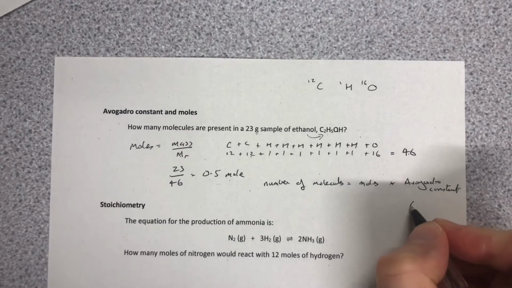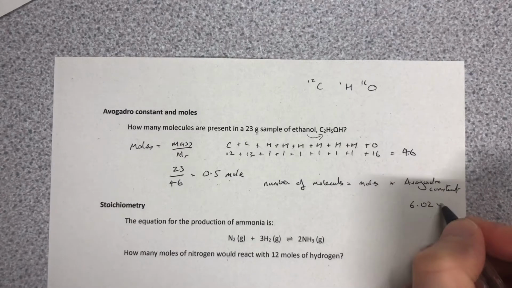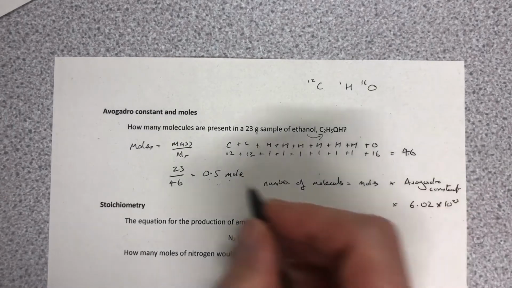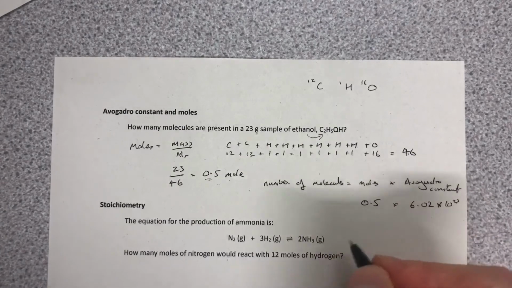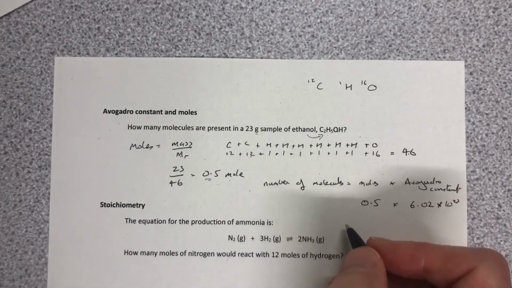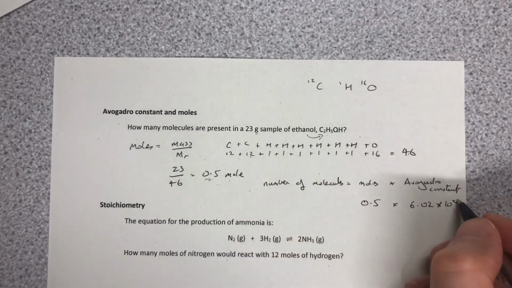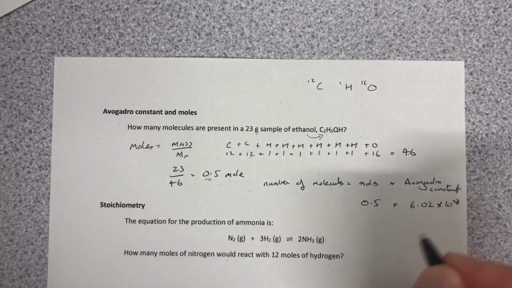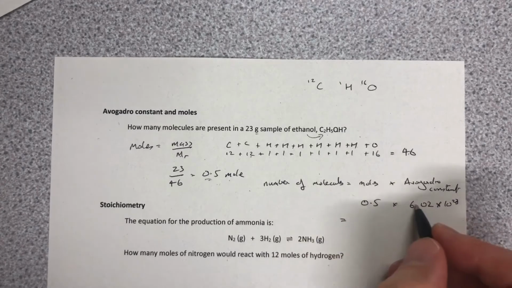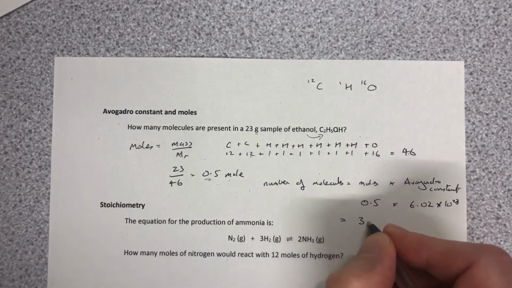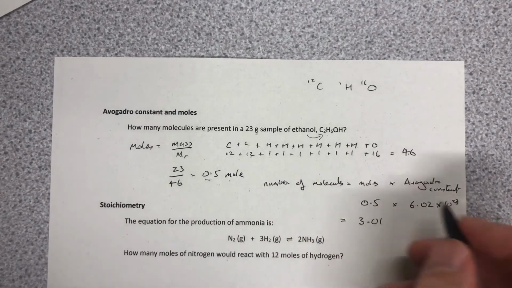Okay, the Avogadro constant is 6.02 times 10 to the 23. You're always given that. The number of moles we worked out here is a half, so a half times 6.02 times 10 to the 23. The most challenging thing is putting that into a calculator. The answer, I don't need a calculator for that, just half of 6.02, it's going to be 3.01. Still going to have 23 zeros after it.